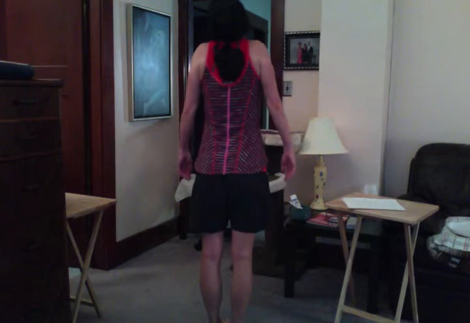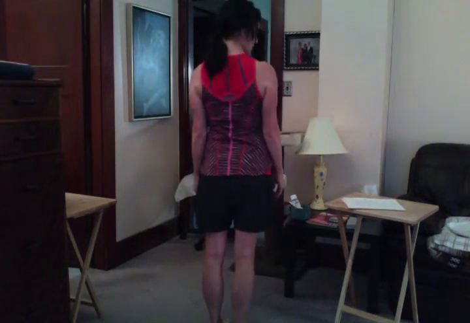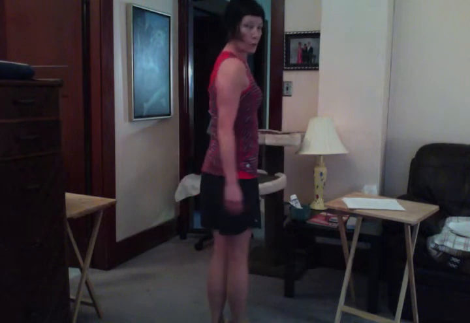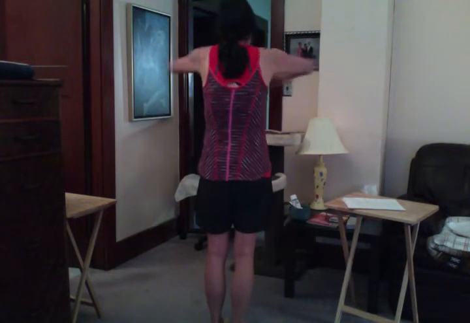back. The elevation is like shrugging, and depression is when it goes down. Abduction or protraction goes away from the spinal column.